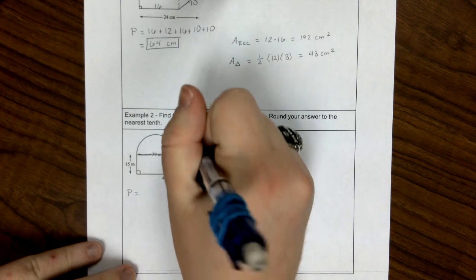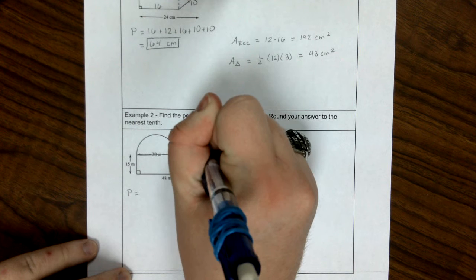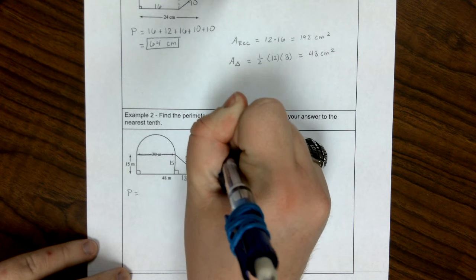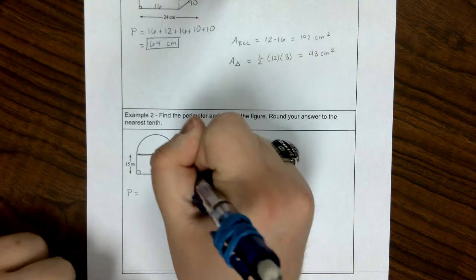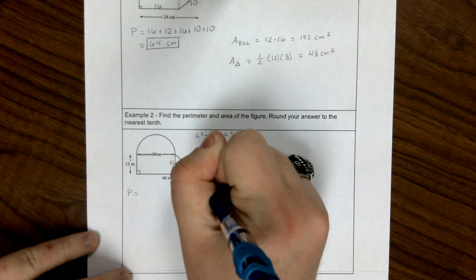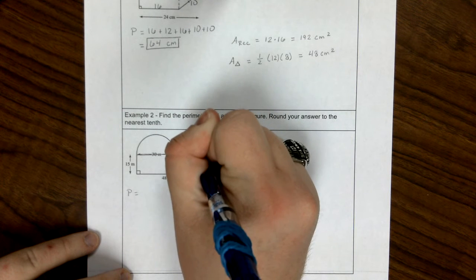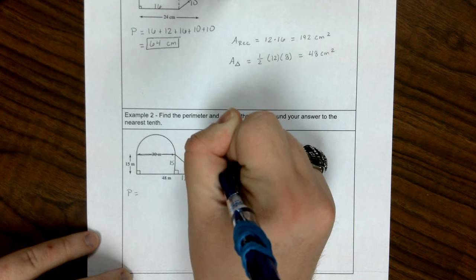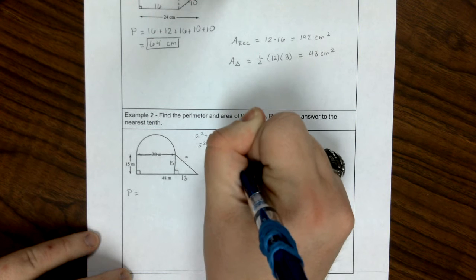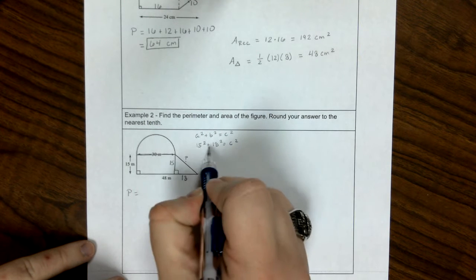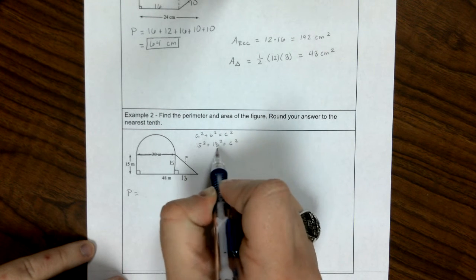Okay? Now I'm going to use a squared plus b squared equals c squared to find that length. That is going to be my c. So 15 squared plus 18 squared equals c squared. You can type both of those in your calculator at once.